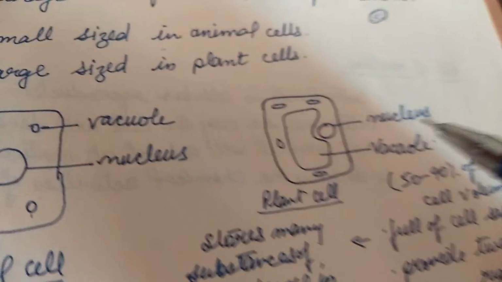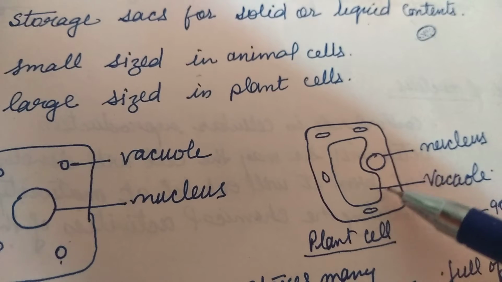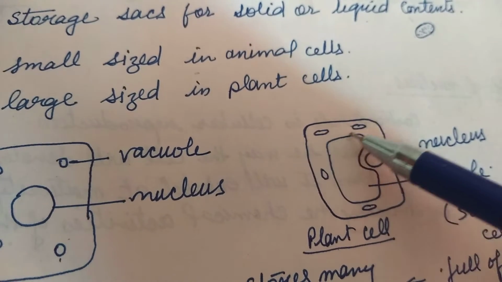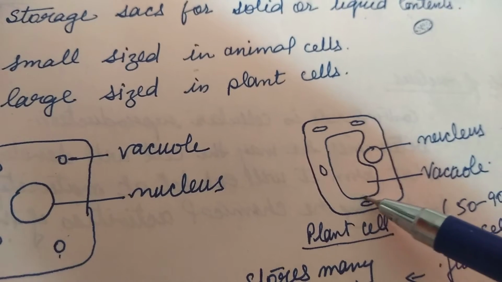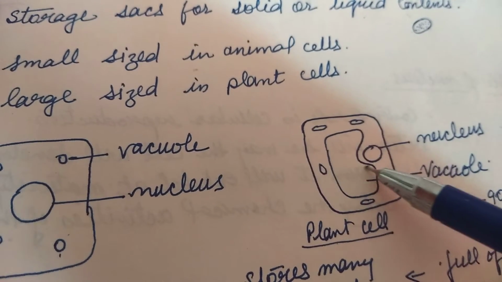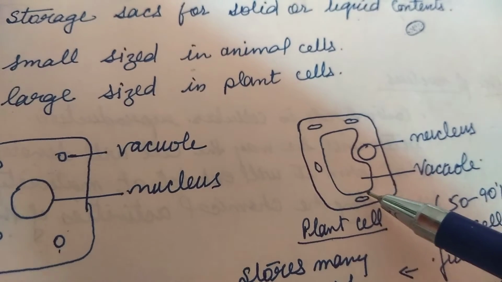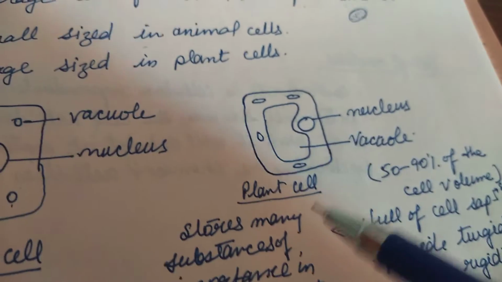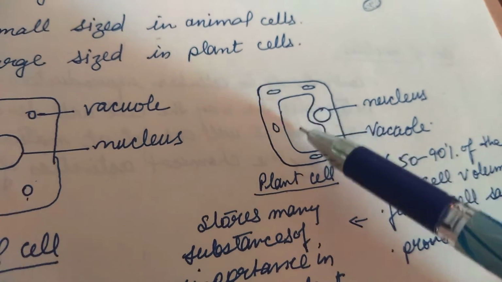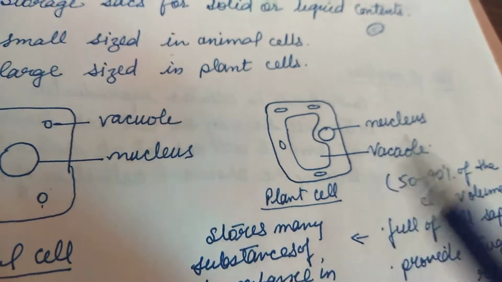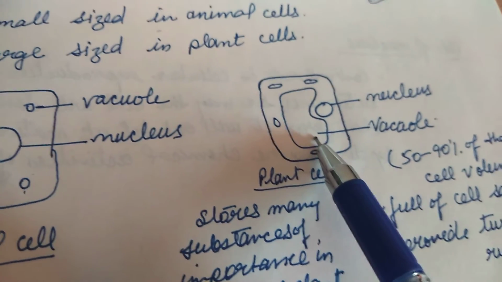And if we talk about plant cells, in plants vacuoles are larger in size, and they are less in number. So there is a central large vacuole, see, and it occupies almost 50 to 90% of the area of the cell, or cell volume. And what is in this vacuole? This vacuole is full of cell sap.